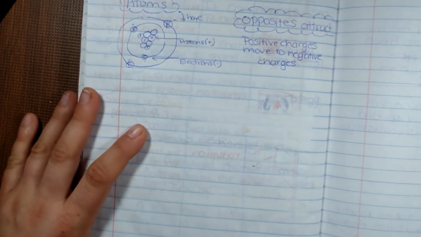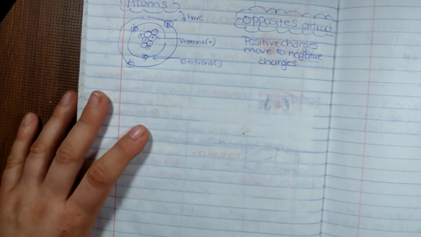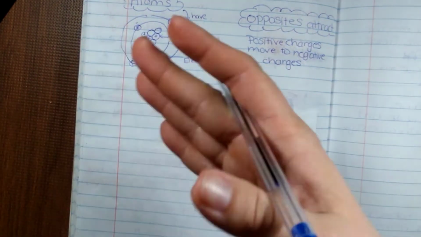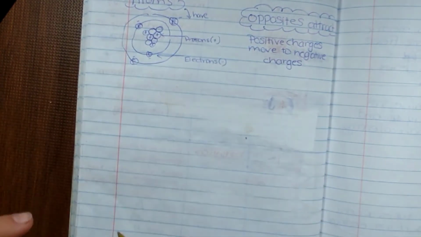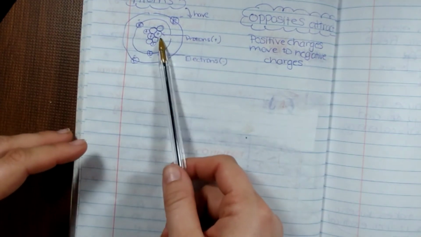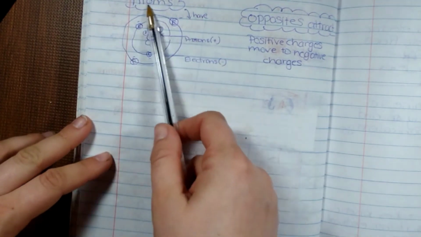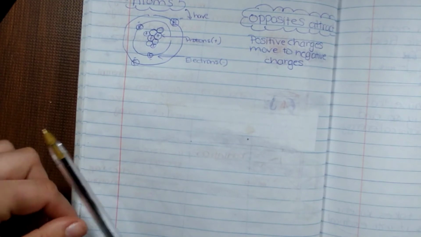Usually, something starts with the same number of electrons and the same number of protons. However, if something loses an electron and has more protons than electrons, it's going to have a positive charge. If it gains more electrons and it has more electrons than protons, then it's a negative charge. Protons do not move.